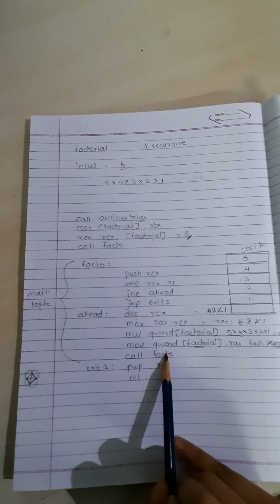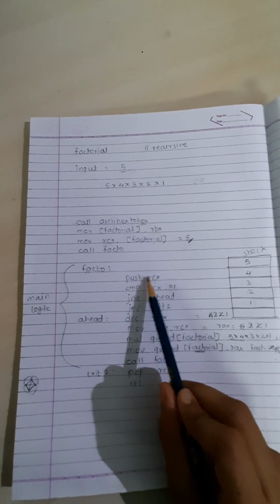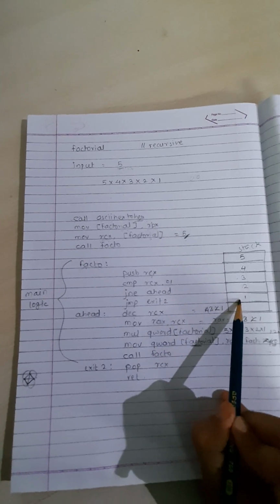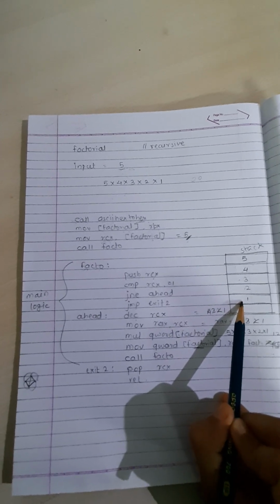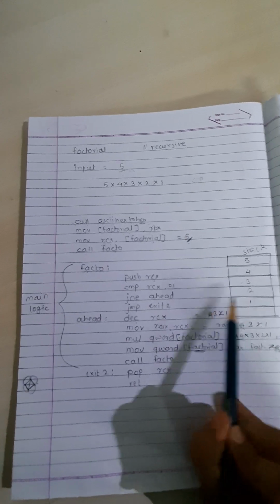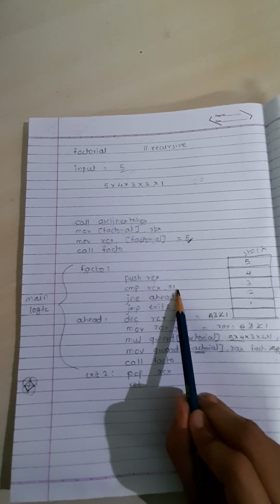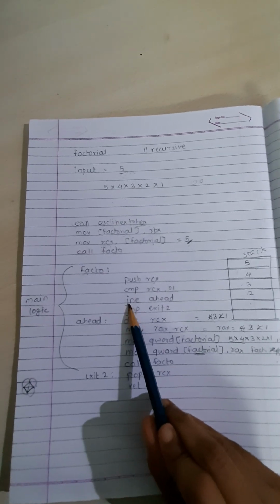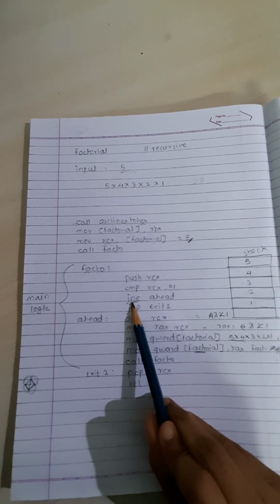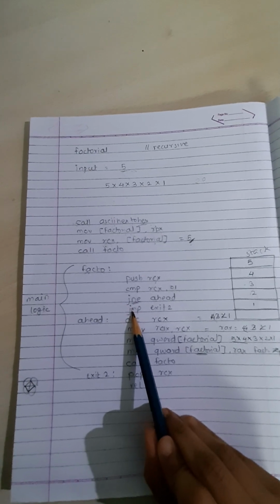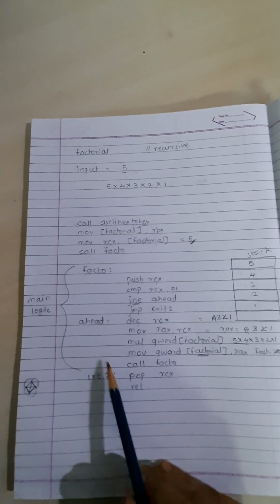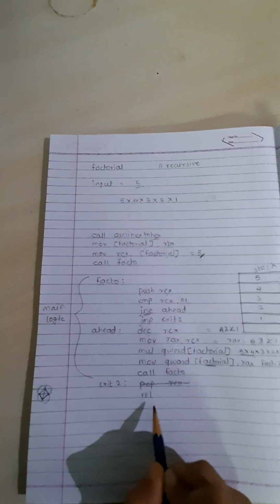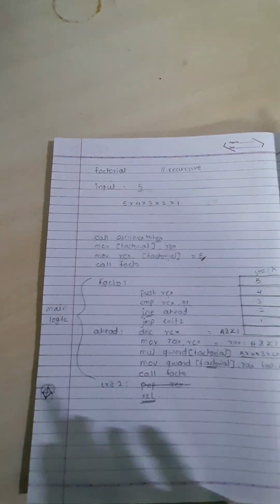Now we are calling the factorial again. Now push RCX into the stack. What is the value of RCX? RCX is 1. Compare R6 with 1. 1 is equal to 1. Yes. So the next instruction becomes false, and we go to this jump exit 2, and in exit 2 we don't need to write this pop R6, just return to the main program.